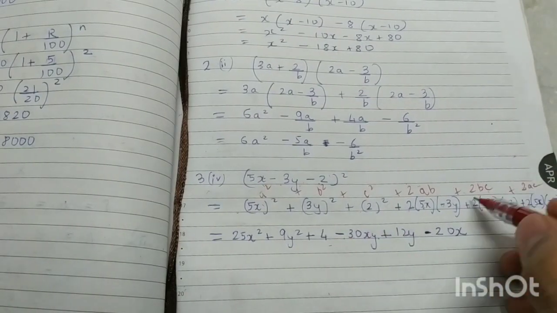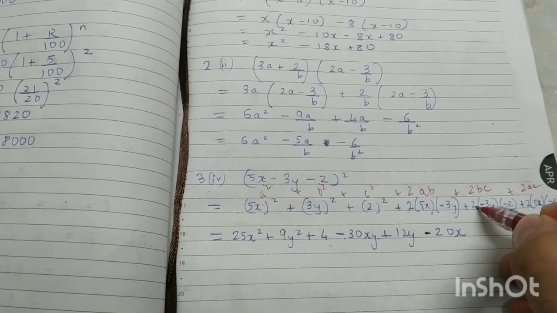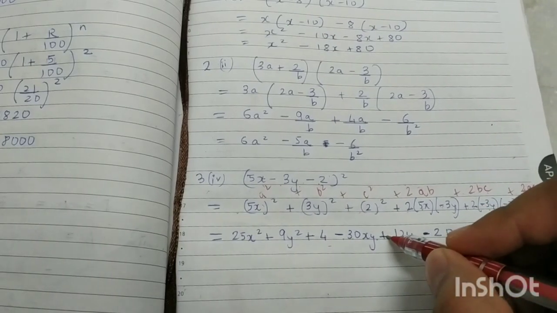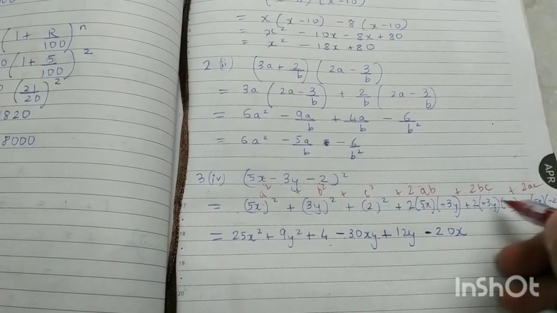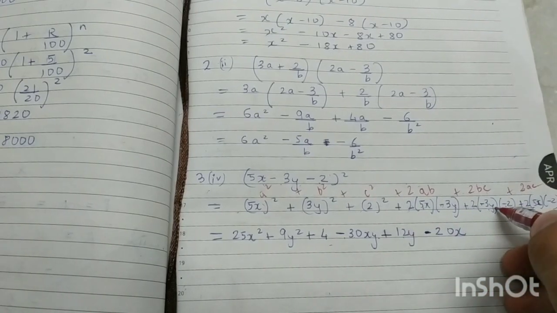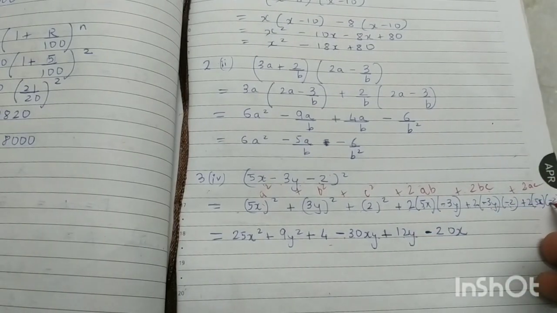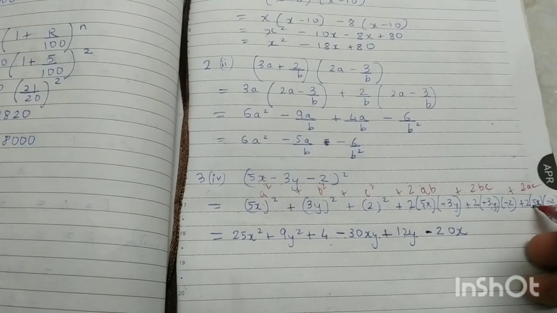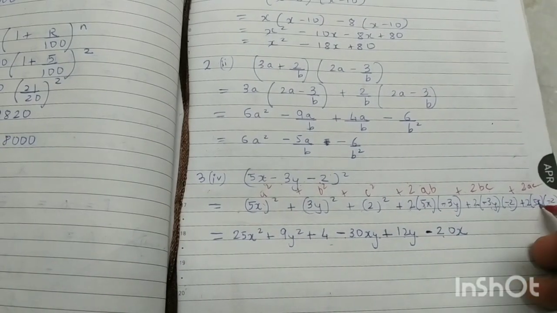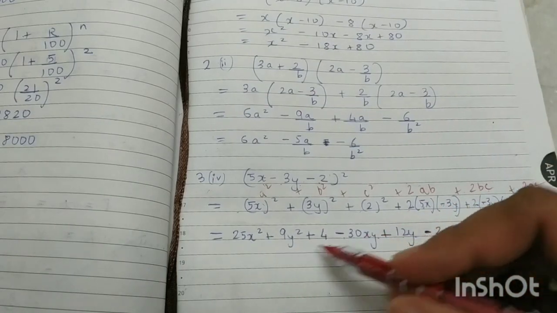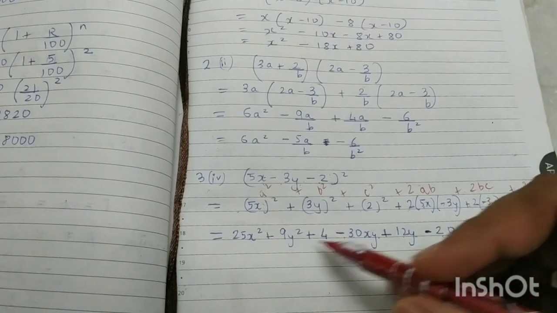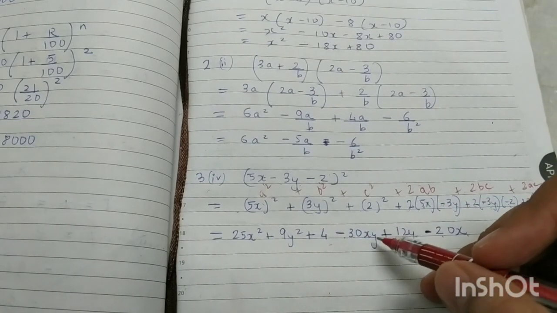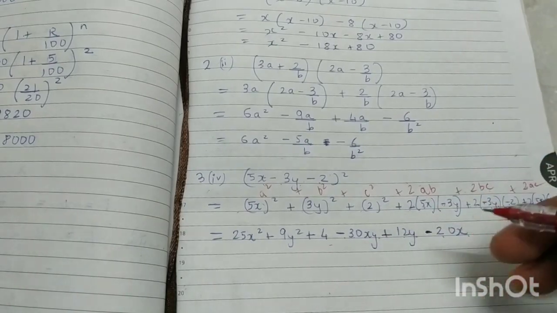Next, minus into minus becomes plus, so this term will be a positive term. 2 into 3 into 2 is 12 and only variable is y, so let's write y. Here I've got one negative sign, so this term will be negative. 2 into 5 into 2 is 20 and the only variable is x. Like terms together, no. Anything common can be cut, added, subtracted, nothing can be done. This is the final answer.